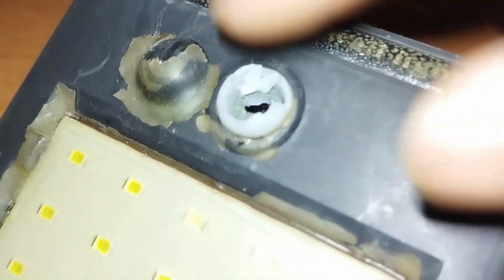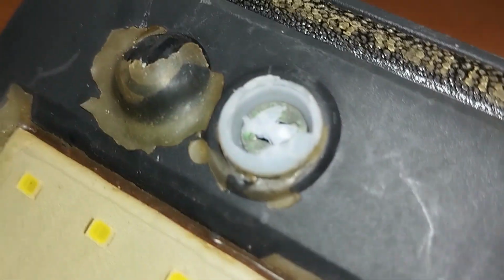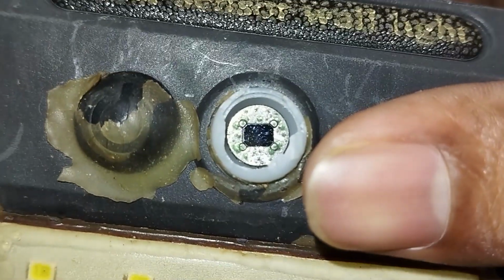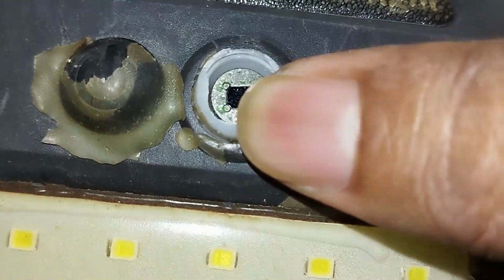So now I examine the nail, and the sensor bubble has broken down. That plastic is definitely in very, very poor condition. You can see the IR sensor.